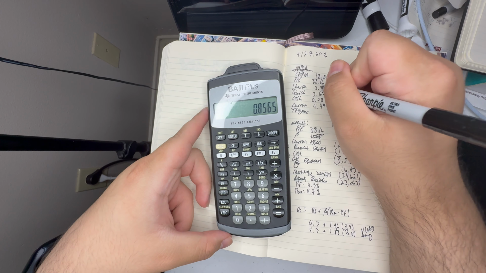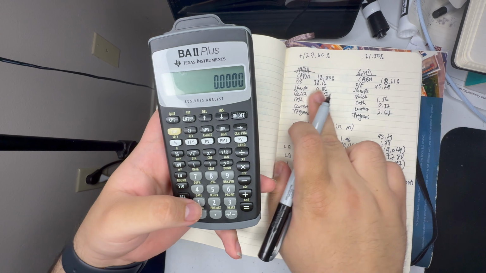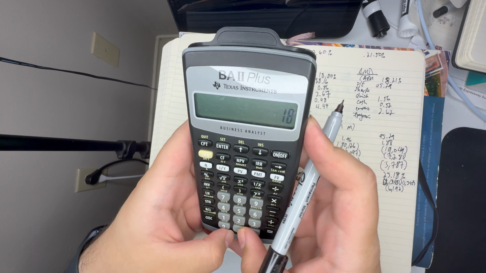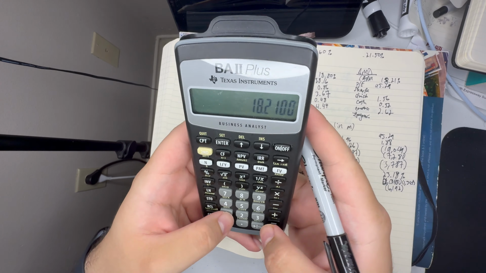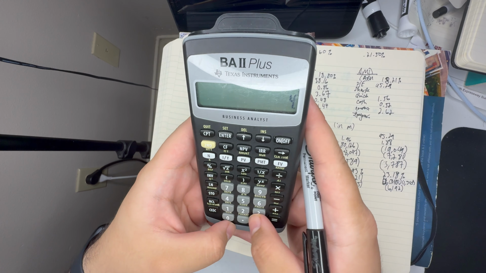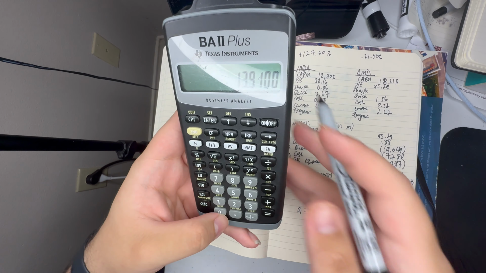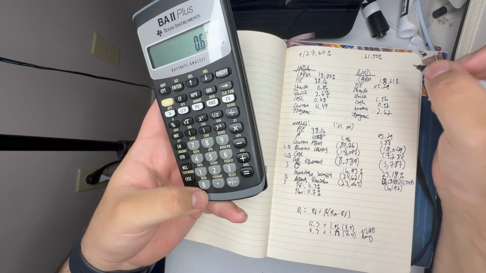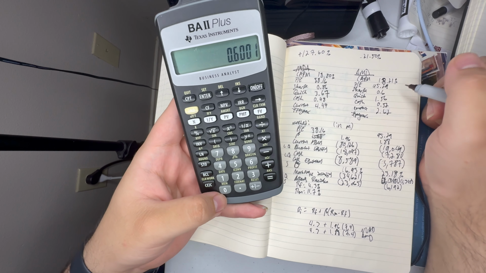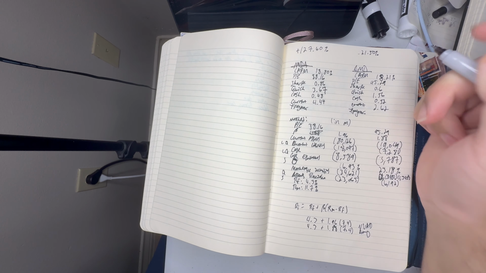And here we've got 18.21 minus the risk-free rate, 4.3. Sigma is 23.186. Okay, and we're done.